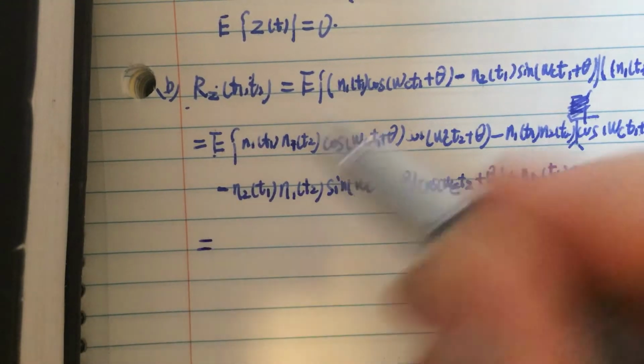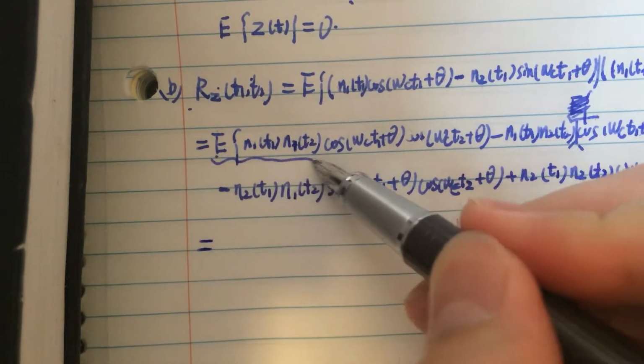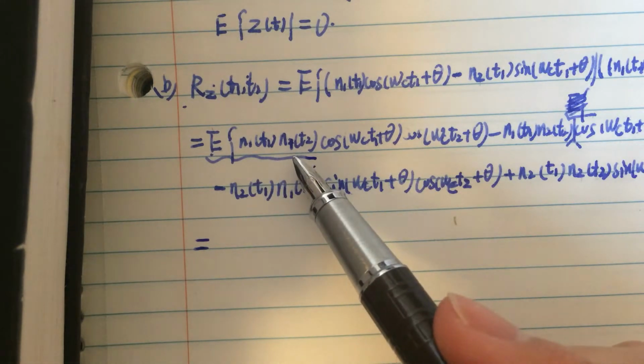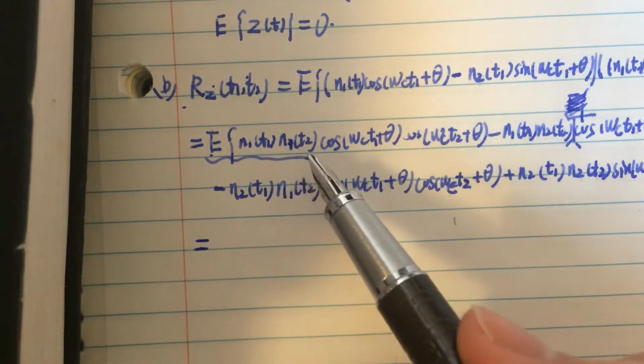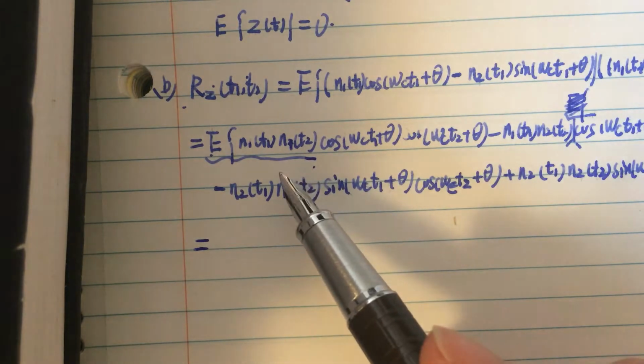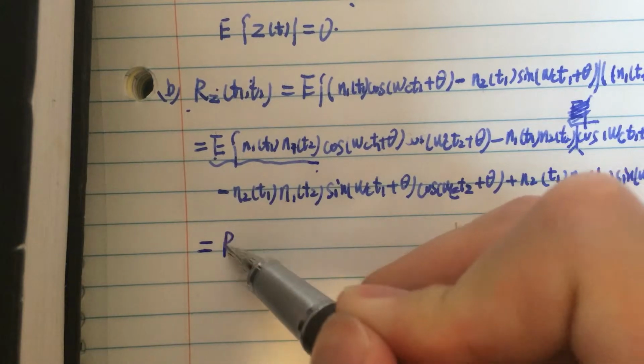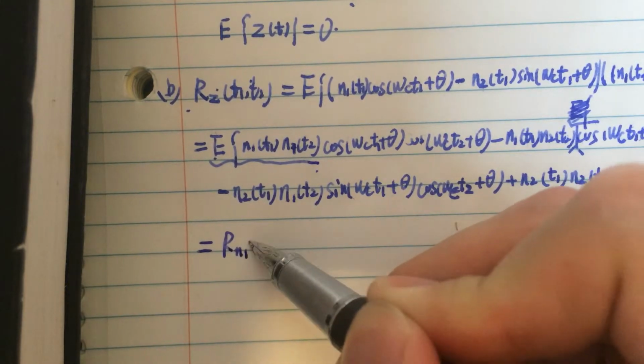And since n1(t) is a WSS process, this one is equal to R_n1 of tau.